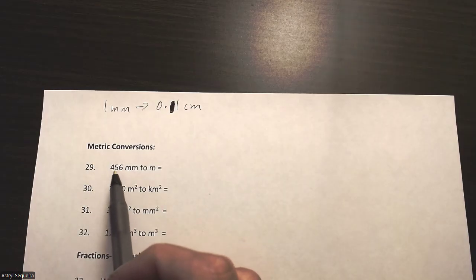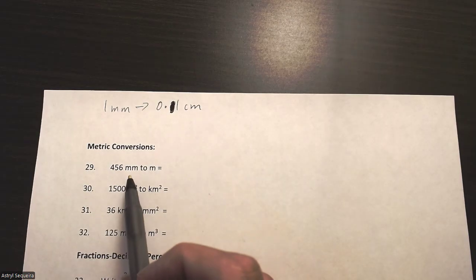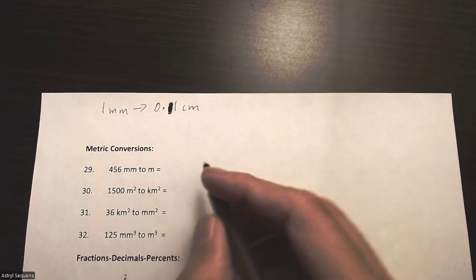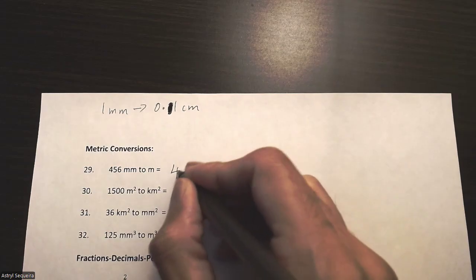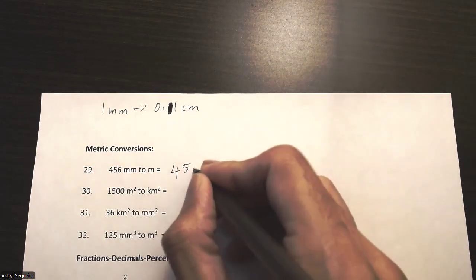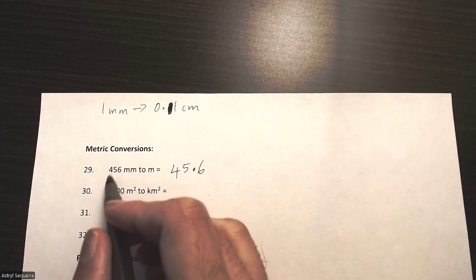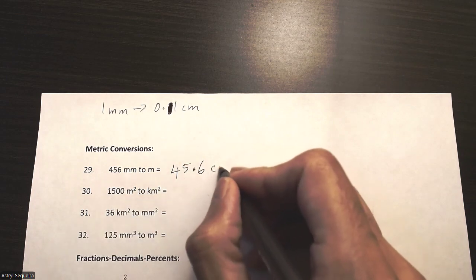To get 456 millimeters to centimeters, I first need to divide by 10. So that's going to be 45.6 centimeters. I just have to move the decimal place once.